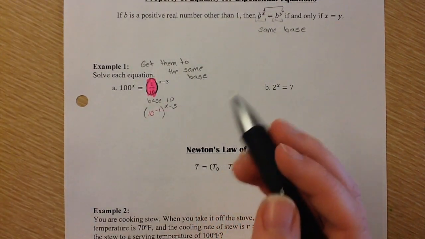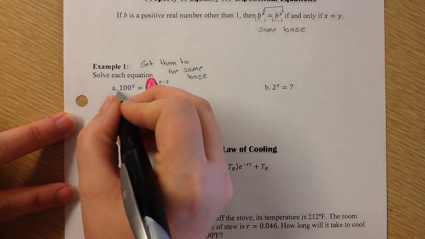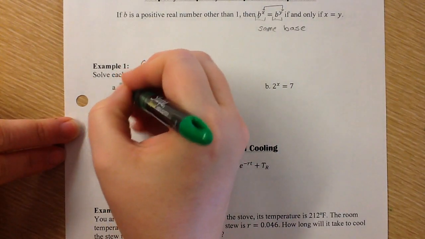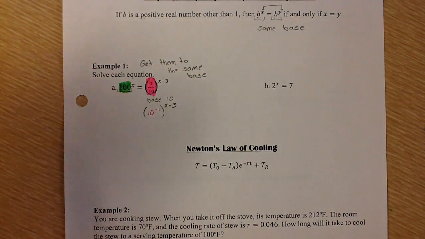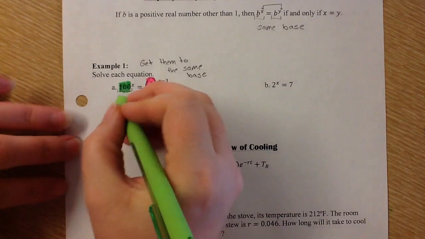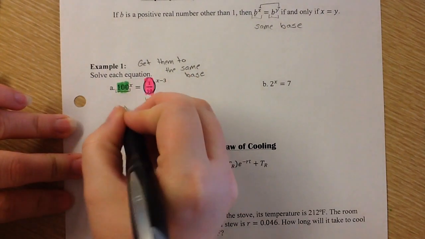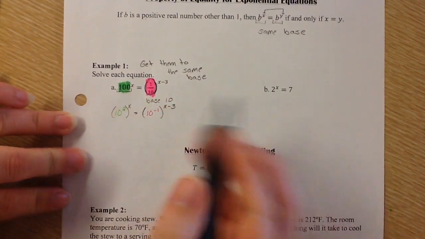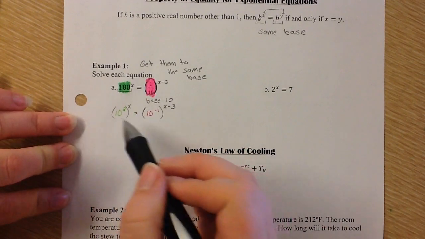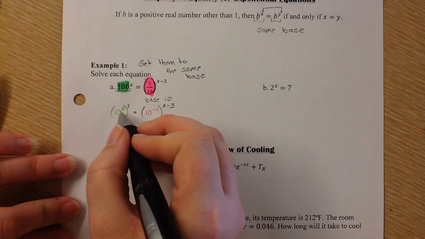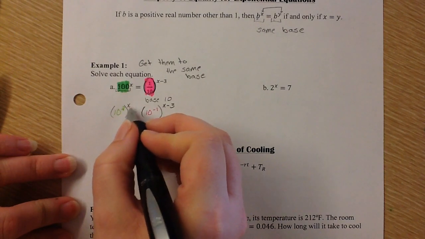Well, I'm also able to get this over here. 100 can also be written as base 10: 10 to the second, and that's still to the x power. So all we did here is some rewriting to get them both to the same base. Now using my properties of exponents, a power to a power, I multiply these two things.